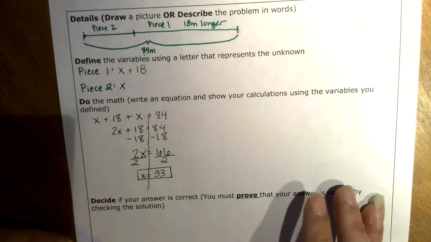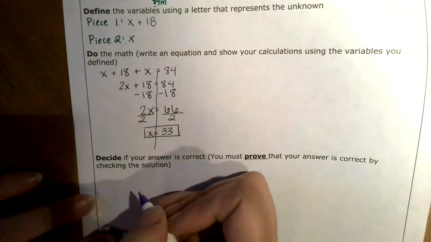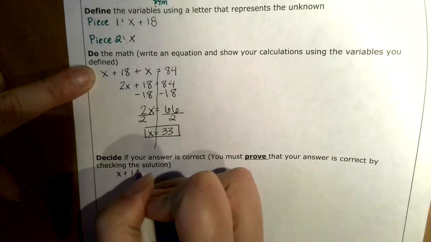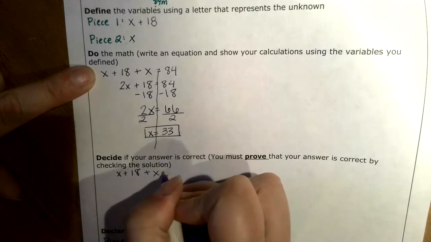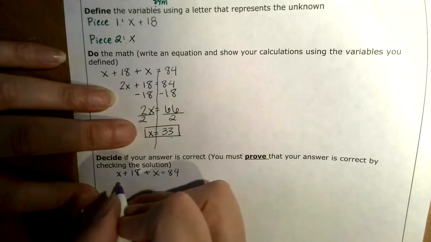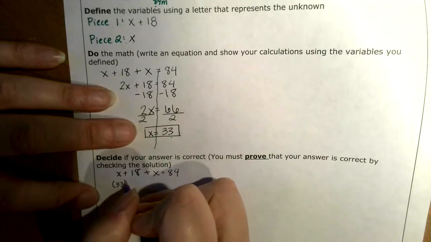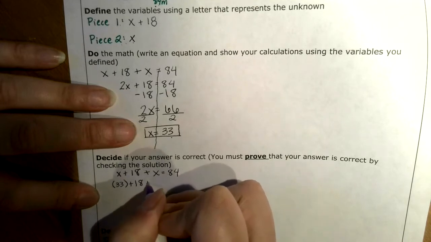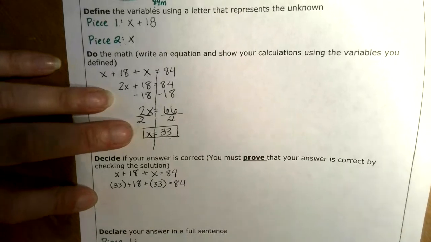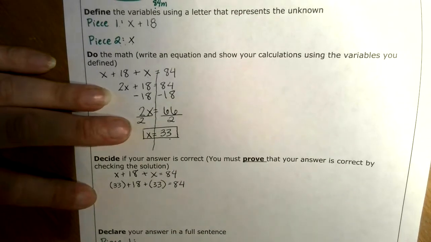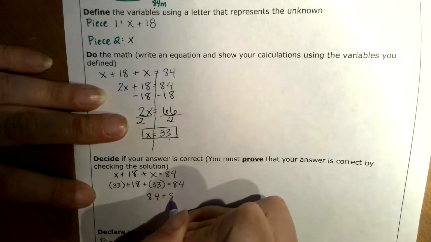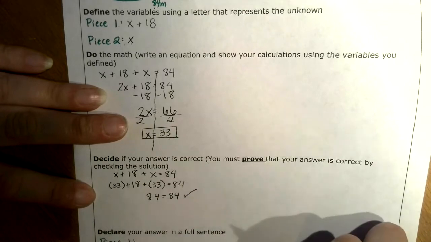So now we have to decide if our answer is correct. So we're down here. I'm going to take my equation that I wrote up here and I'm just going to rewrite it first. So x plus 18 plus x equals 84. All right, now I'm going to plug in the 33 for x in both places. So 33, I like to put it in parentheses so I know I'm substituting it. All right, and then we're going to solve. So I'm just going to be adding 33 plus 18 plus 33, which in this case is 84, equals 84. And then we can see that that checks out.